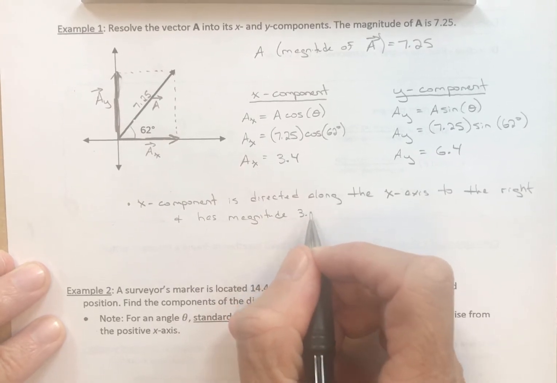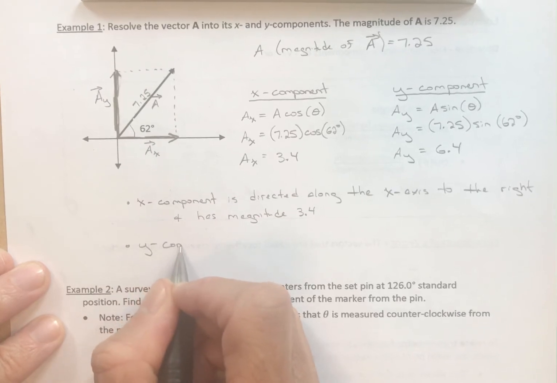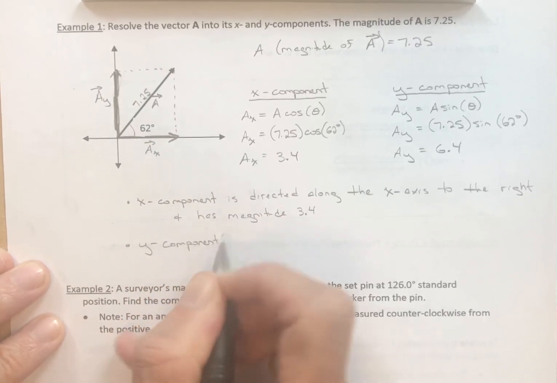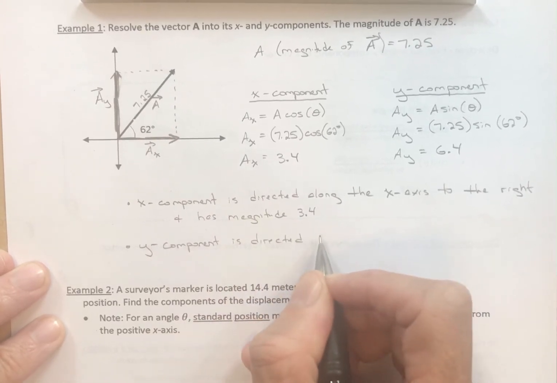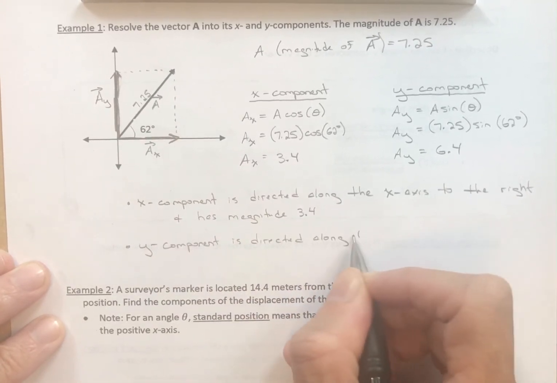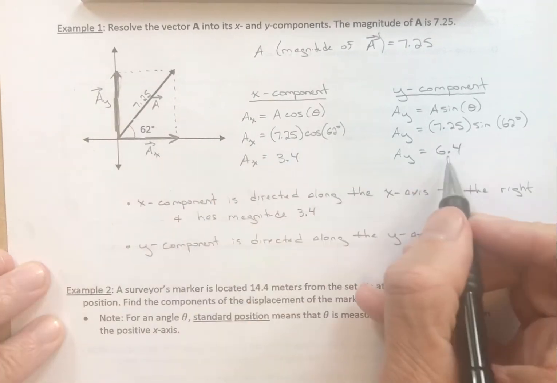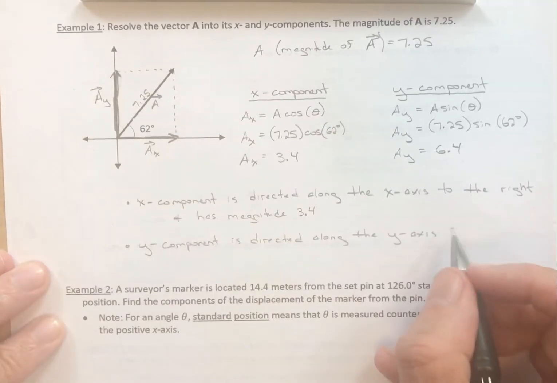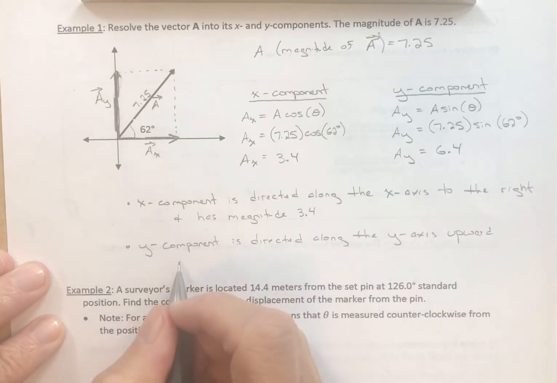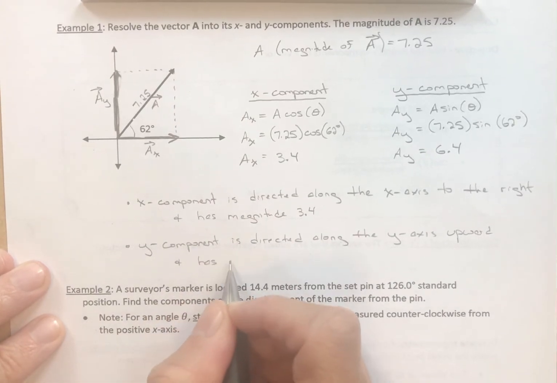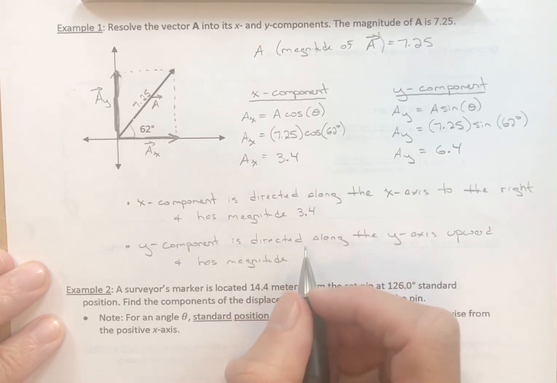Magnitude or size. The y component is directed along the y-axis, and we're positive, so we're going up. So I'll say upward, and has magnitude 6.4.